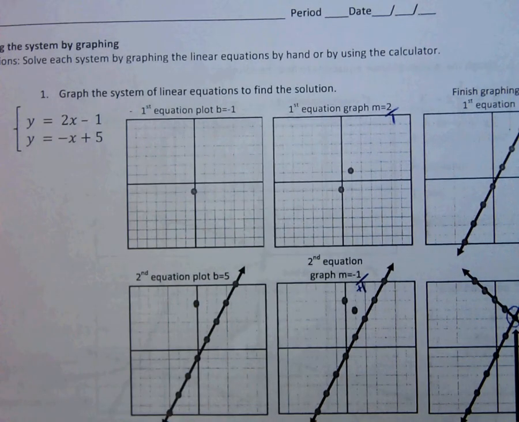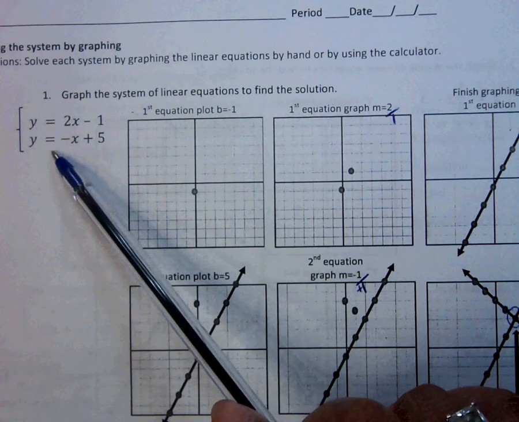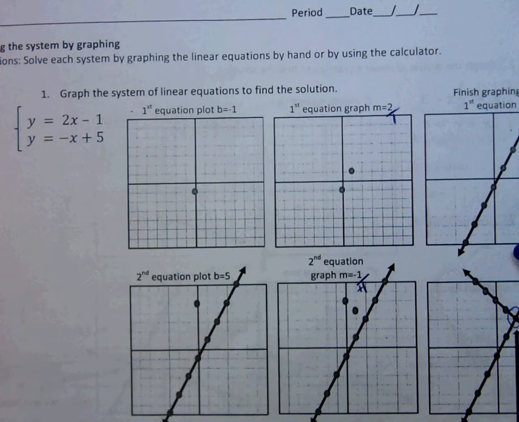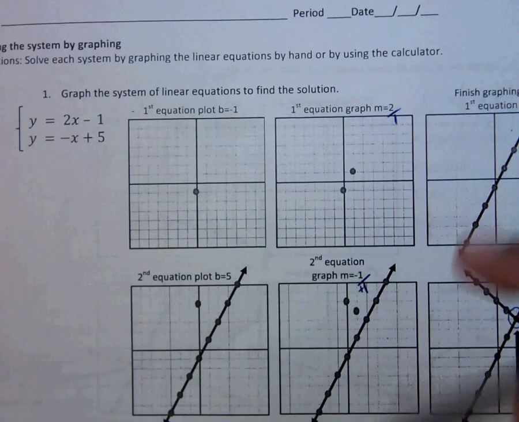We're graphing the system of linear equations to find the solution, and given this system, I want to find where they cross. So let's graph by hand. This entire packet will be graphed by hand in this video. To see the calculator tricks, look for the video under this one.